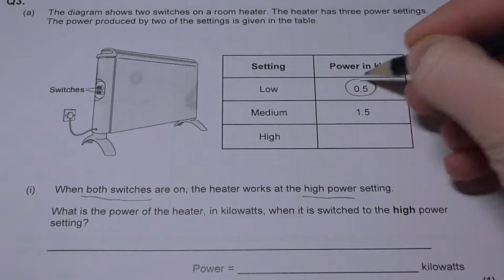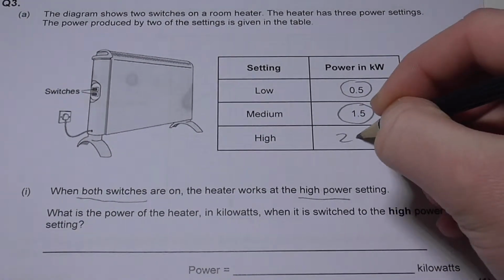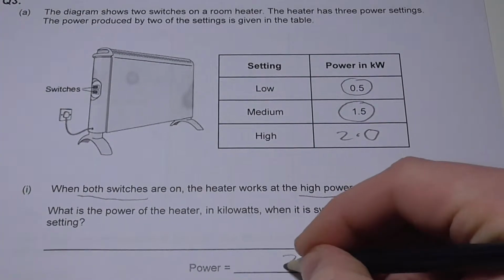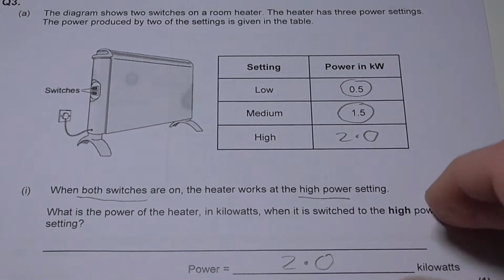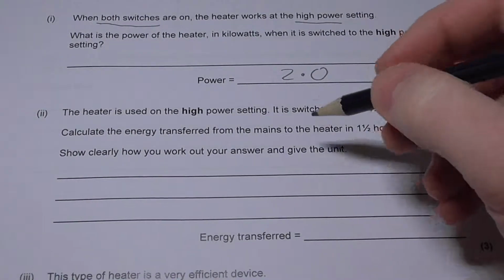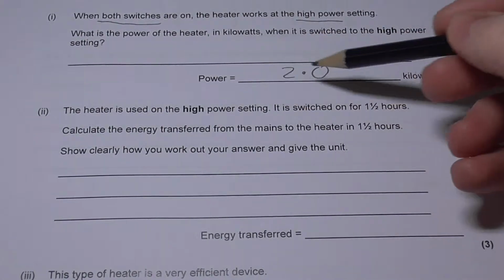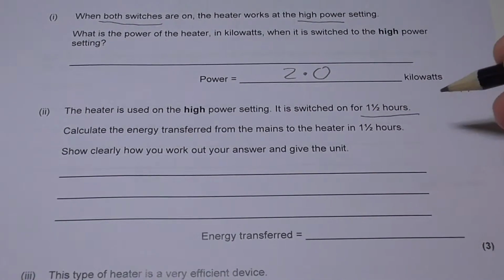So you've got 0.5 for low, 1.5 for medium, so we just add them together to get 2.0, and we need to write that down here. Okay, for this question, the heater is used on high power, so we've got to use our 2 kilowatts. It's on for an hour and a half.